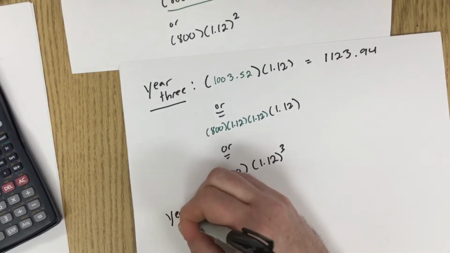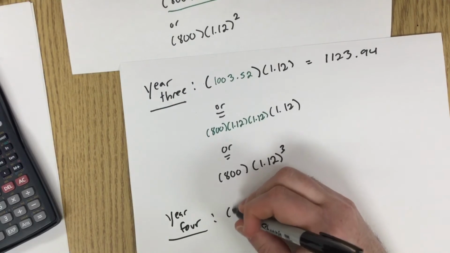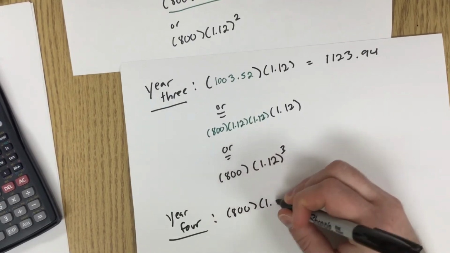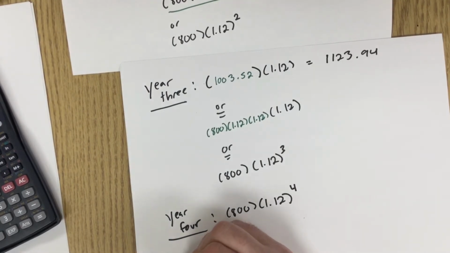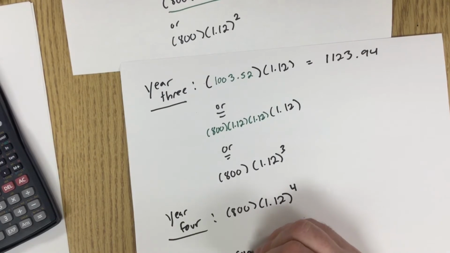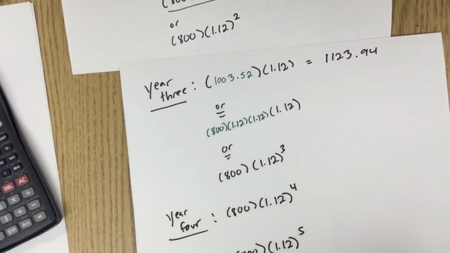And then in year 4, it's going to be 800 times 1.12 to the power of 4. And at the end of year 5, it's going to be 800 times 1.12 to the 5.